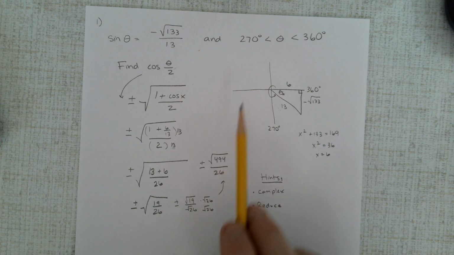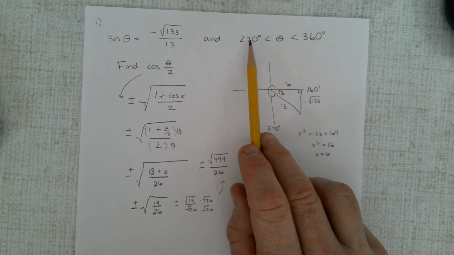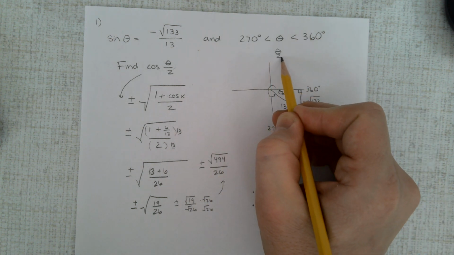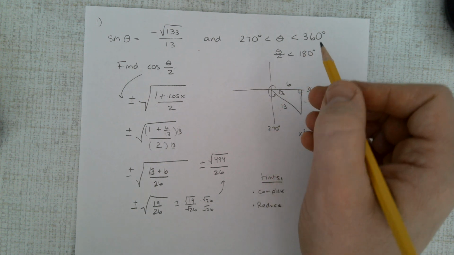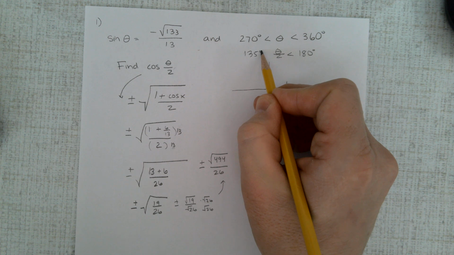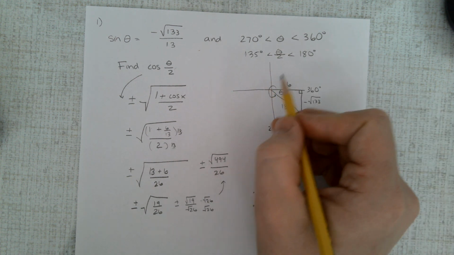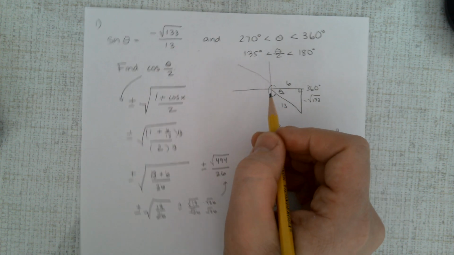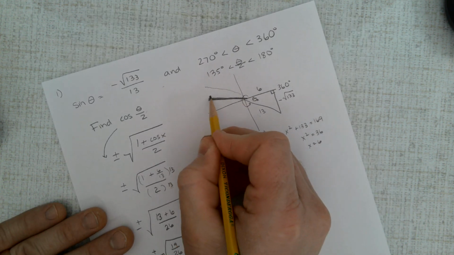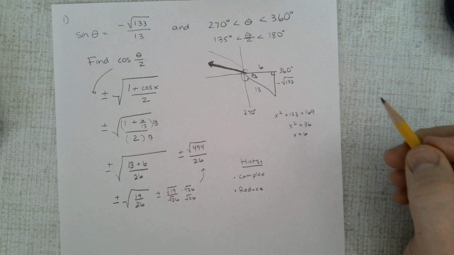Well, we know where theta is. Theta is in here, but where is the half of theta? If I were to divide theta by half, it would be in this interval here. So my new angle is somewhere between 135, and 135 is right there, and 180. So my new angle is over here.